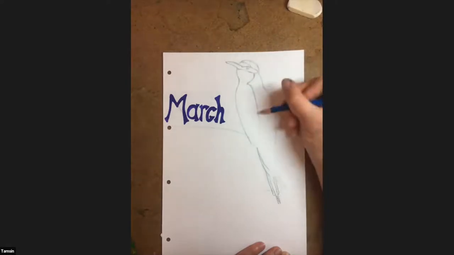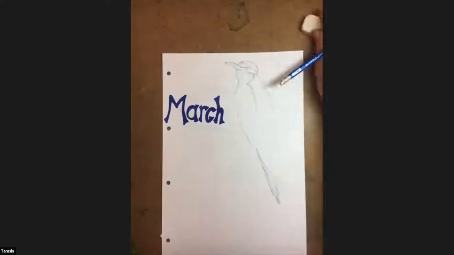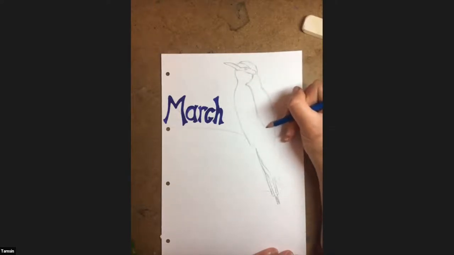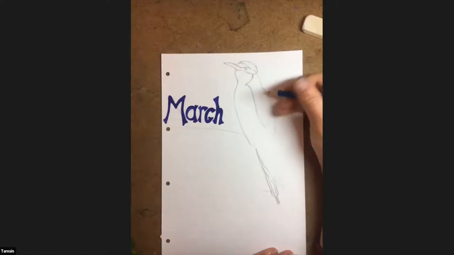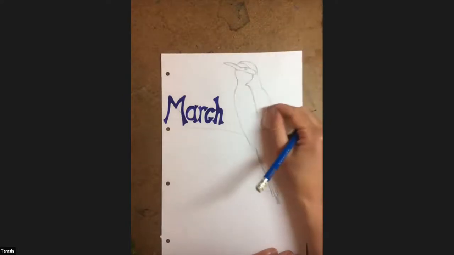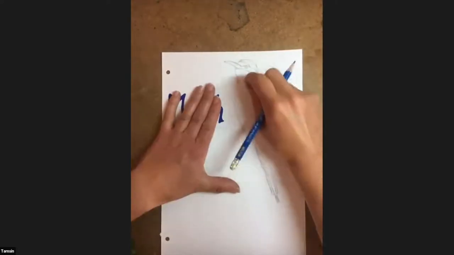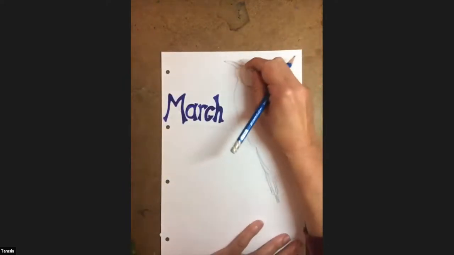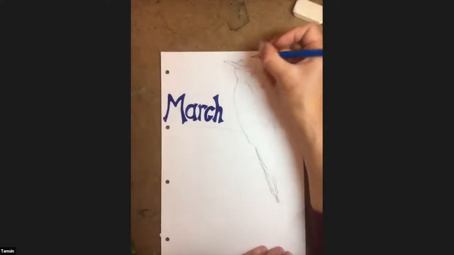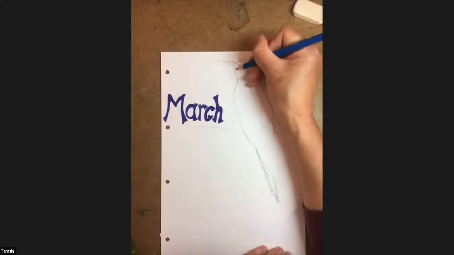And just, oh, I think I brought it down too far. And so it kind of forks in the middle. There's a triangle. Get rid of some of the pencil lines. The paint should cover it up quite a bit though.